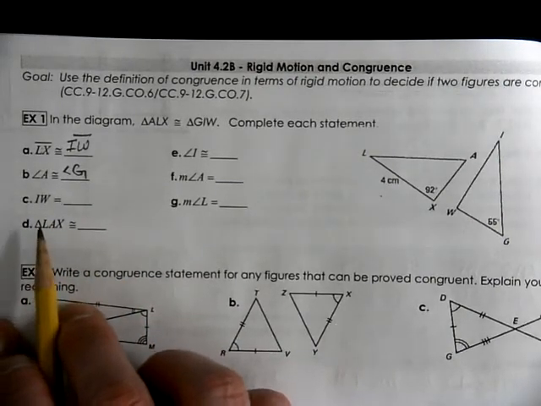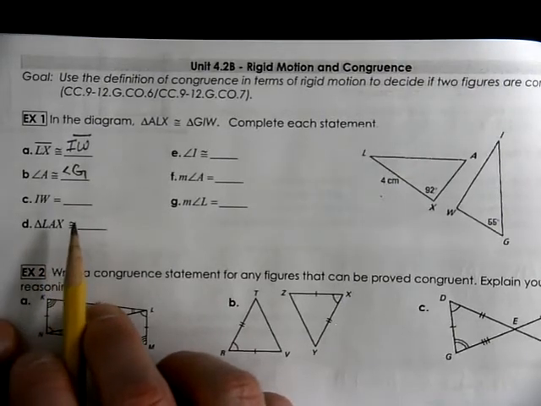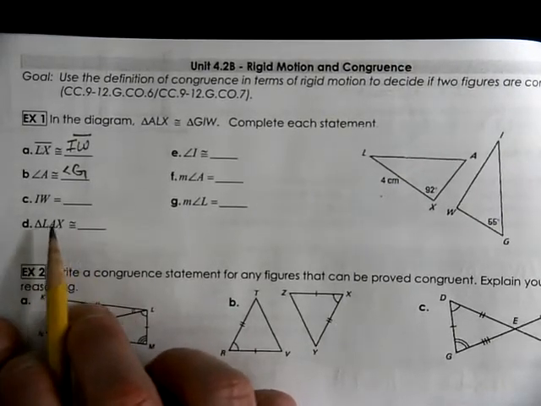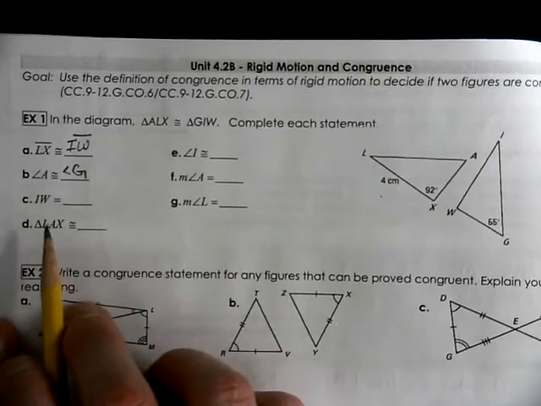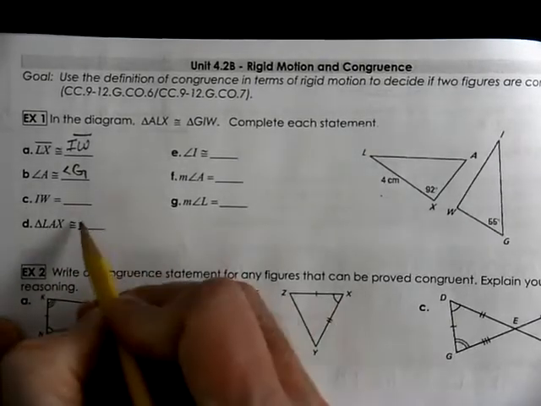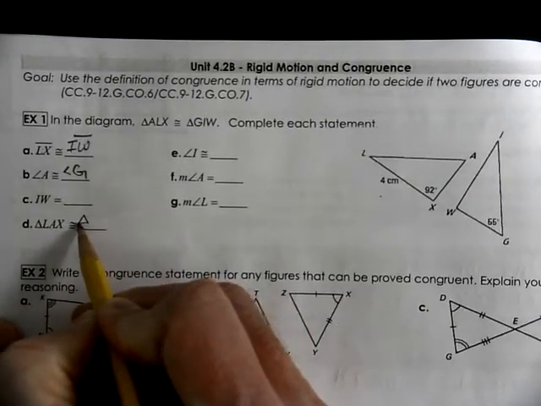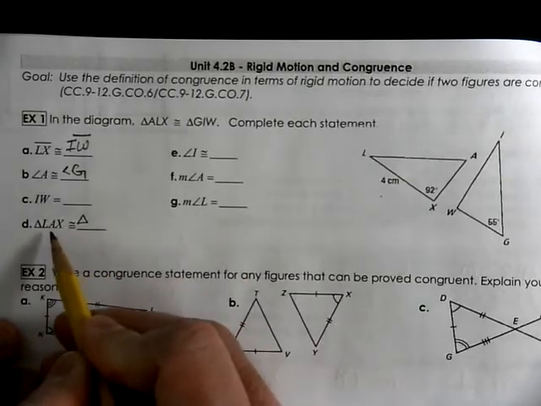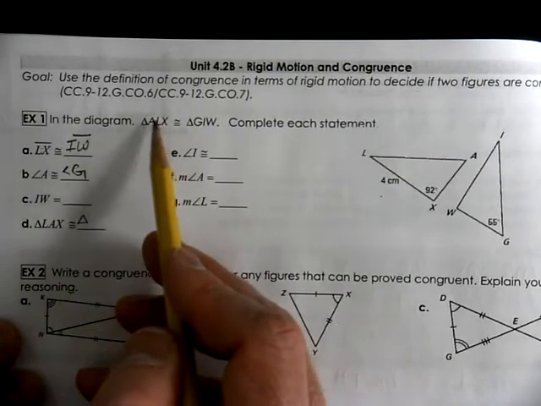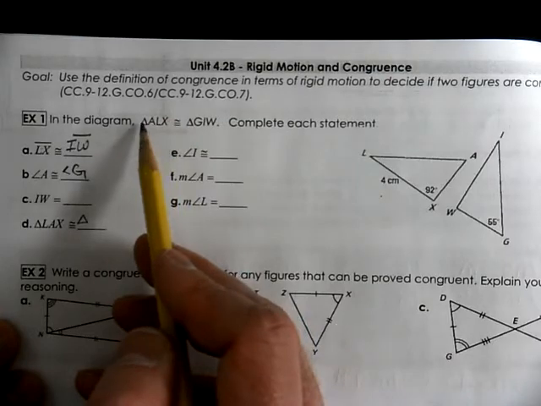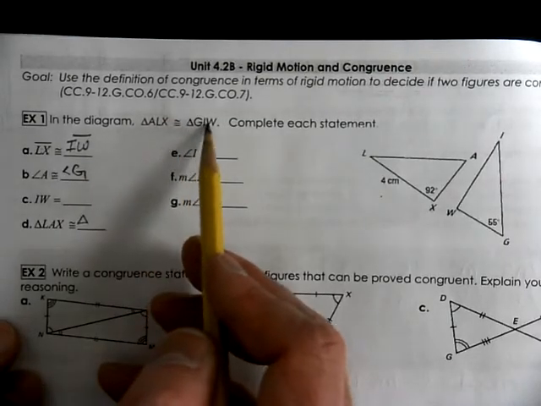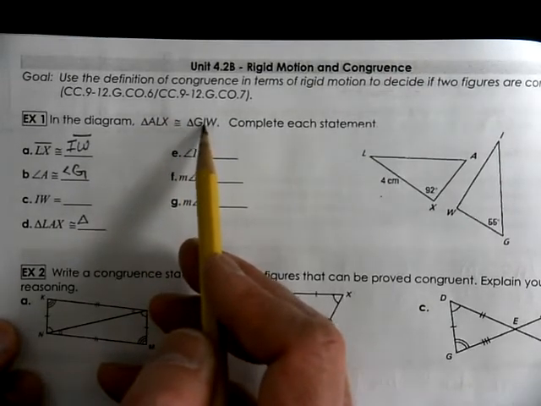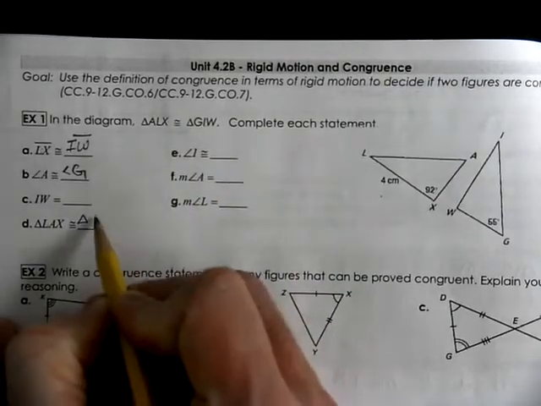D is triangle LAX is congruent. So we've got to name the triangle in the correct order. So you've got to use a triangle symbol. LAX was the middle, the first, and last. So we have to use the middle, the first, and the last. The IGW.